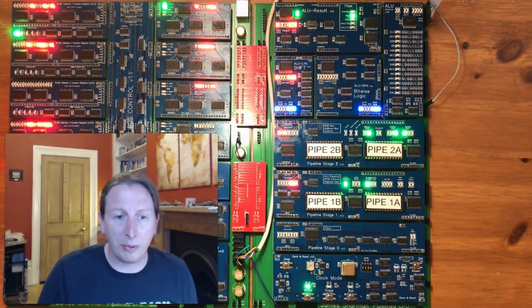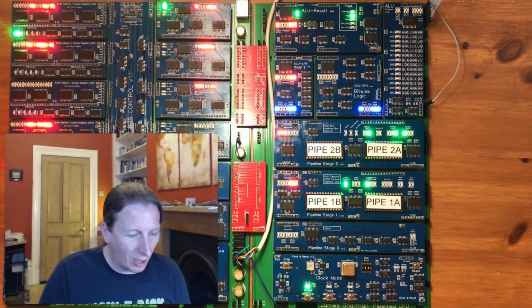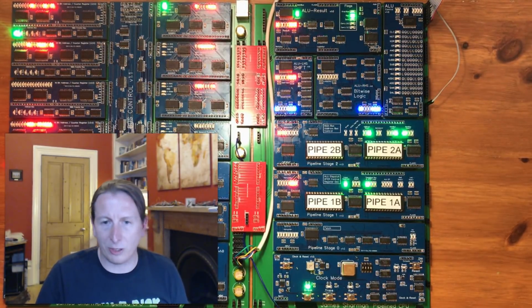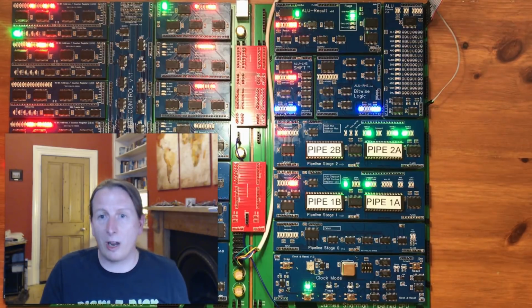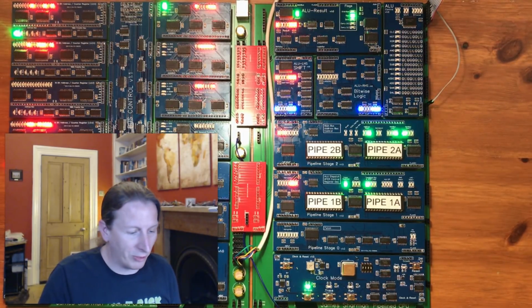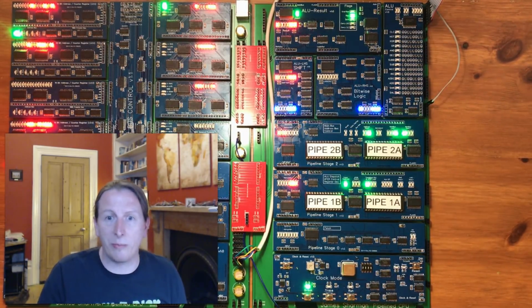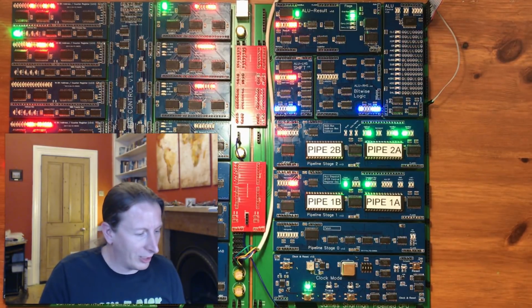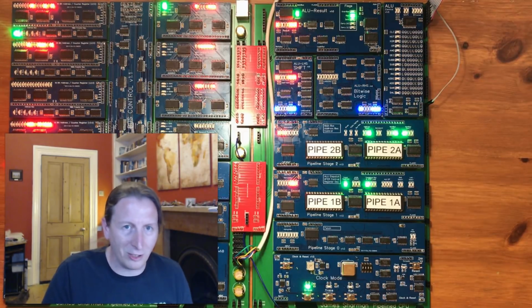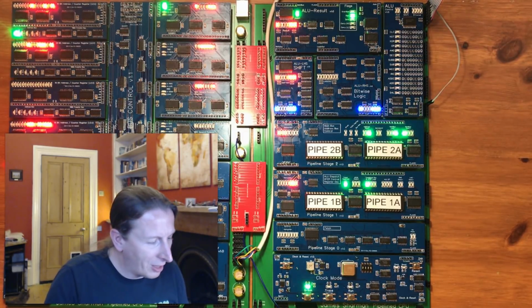Now, since you bring up Benita's VGA display, I would say I'm not going to be just copying him. I've been planning the VGA from the very beginning of this build. In fact, I showed the 25.175 megahertz crystal in one of my very early mailbags, just to kind of drop a hint that that's where I was going to go.